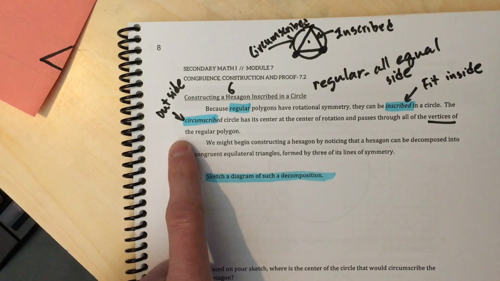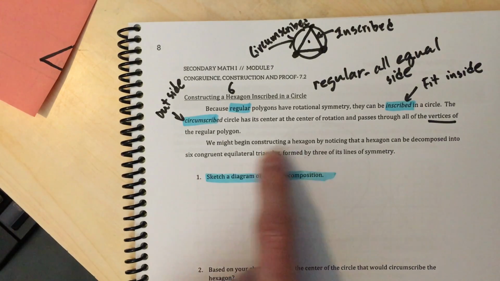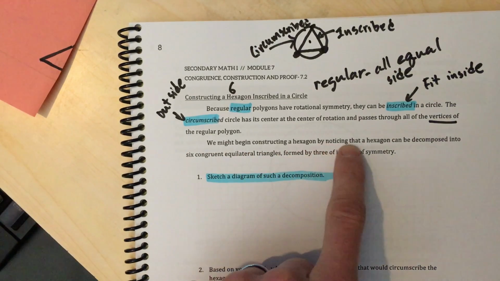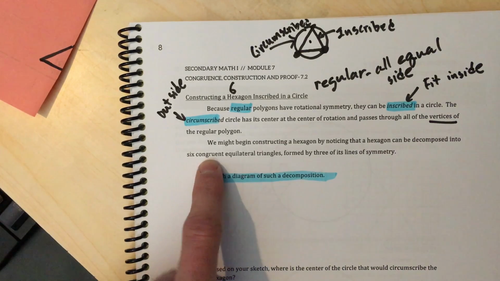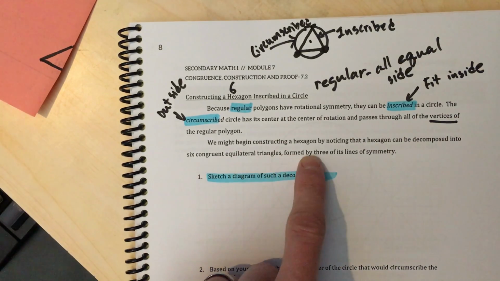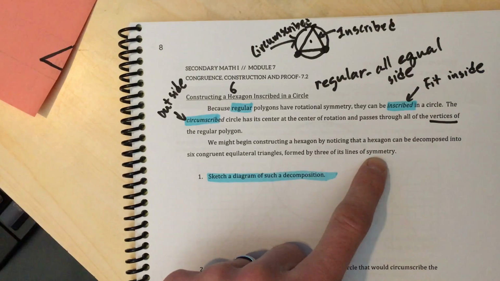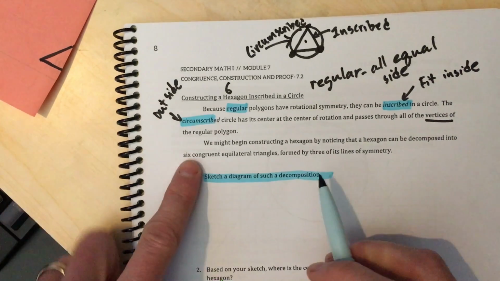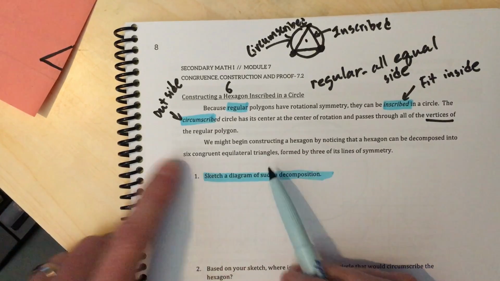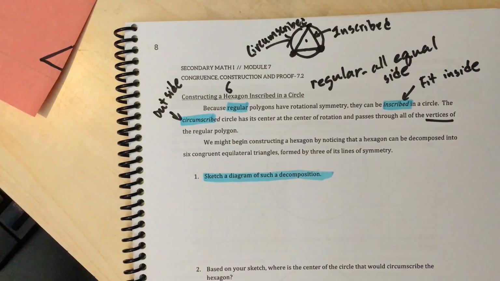So we're going to come down here and start with a hexagon. It says we might begin constructing a hexagon by noticing that a hexagon can be decomposed into 6 congruent equilateral triangles formed by 3 of its lines of symmetry. If we're going to make an equilateral triangle, we might be able to do that by first making a circle.